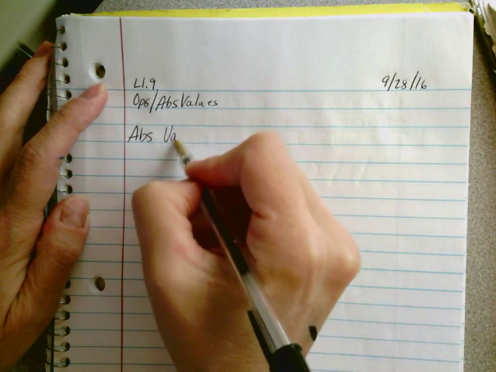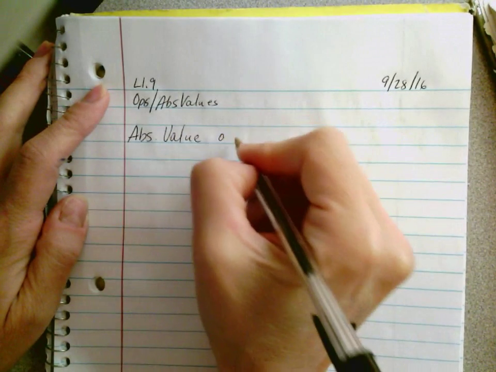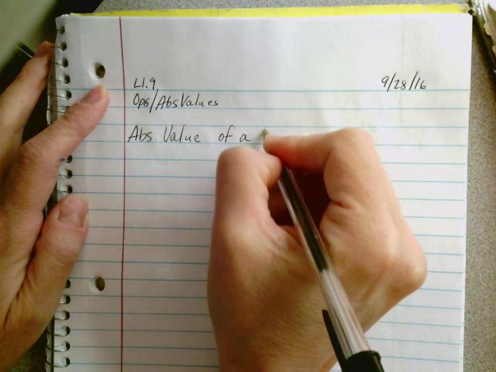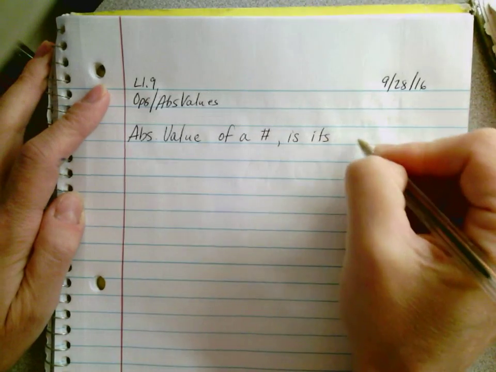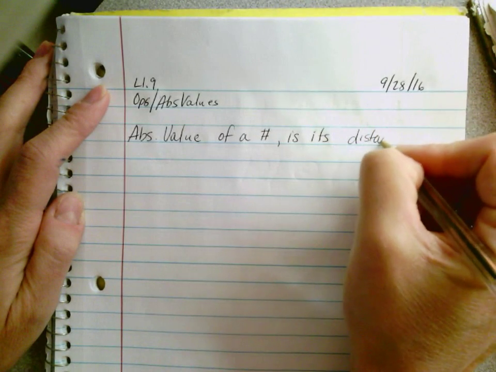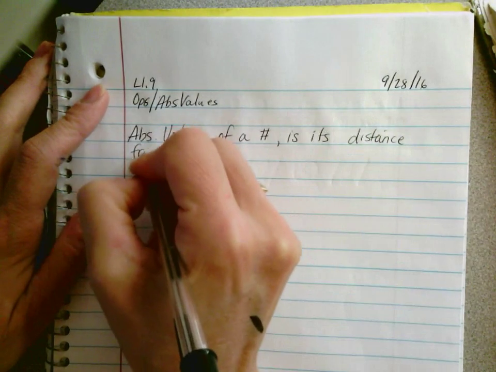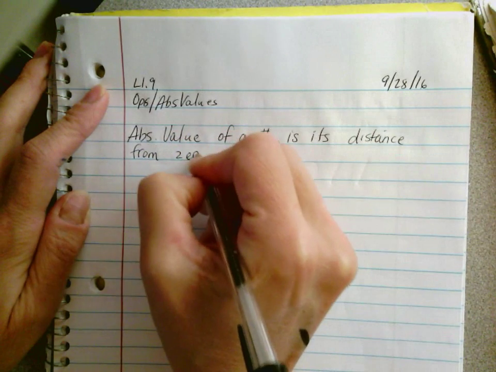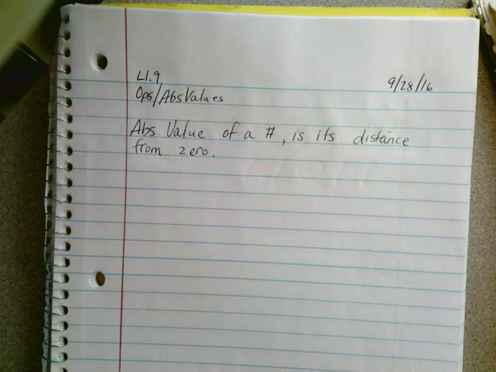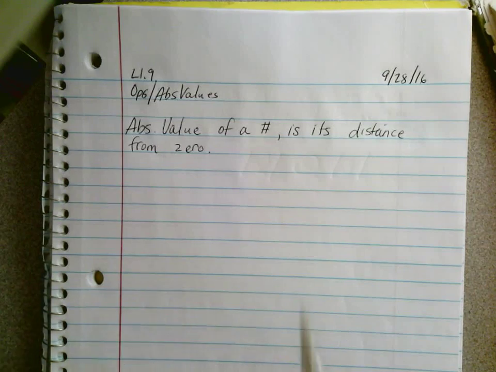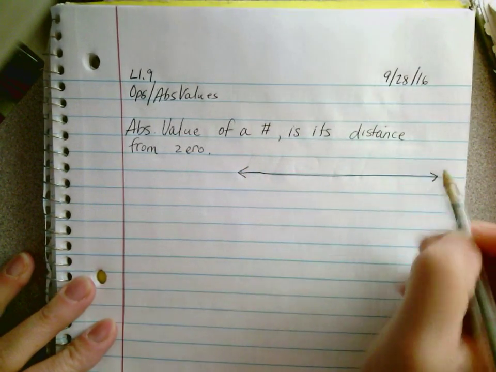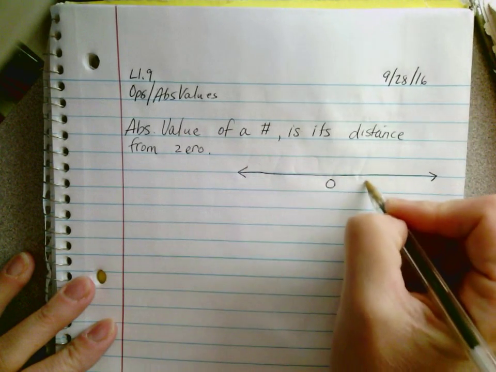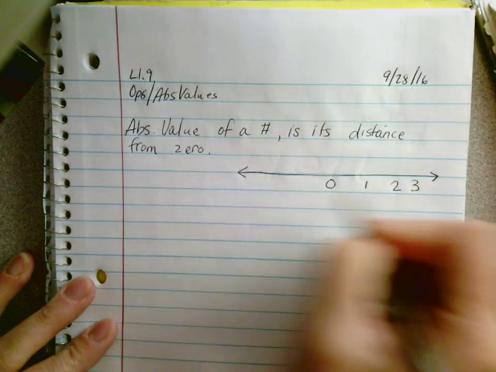Absolute value of a number is its distance from 0. Okay? And that's the visual that I showed yesterday, the number line, and it looks something like this. Maybe I went 1, 2, 3.